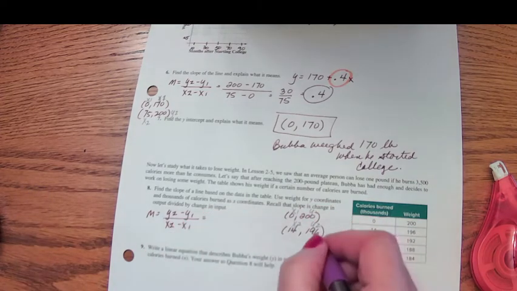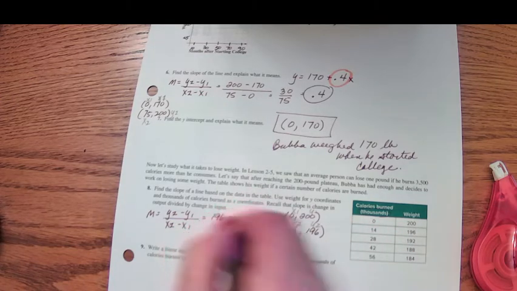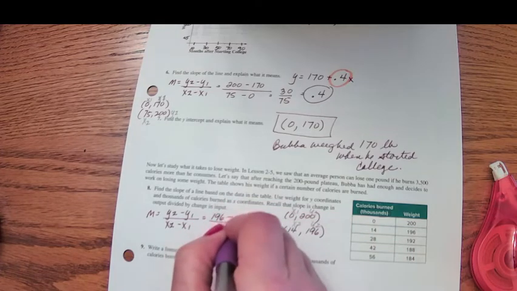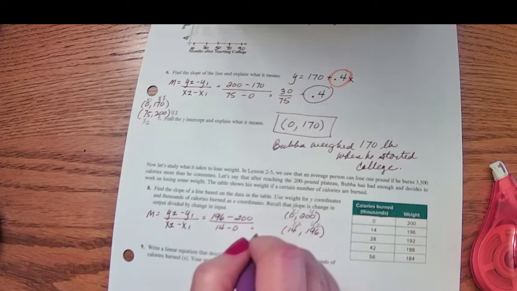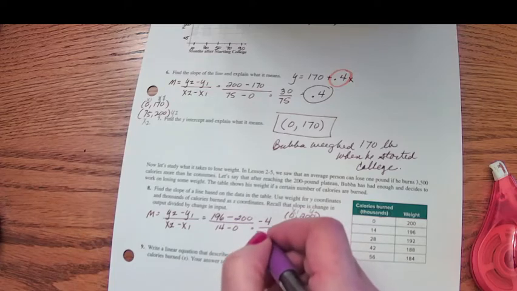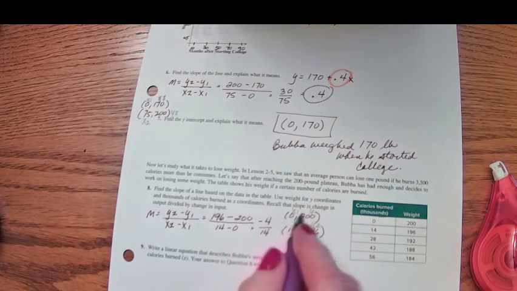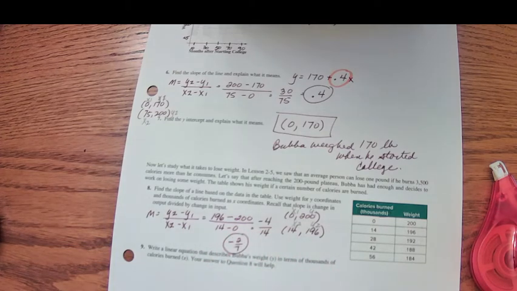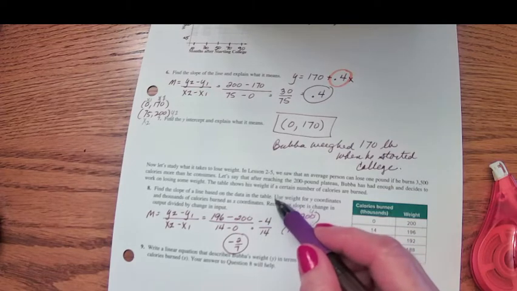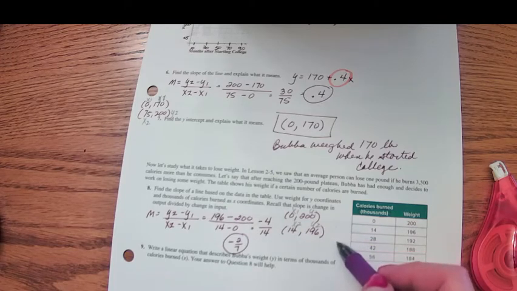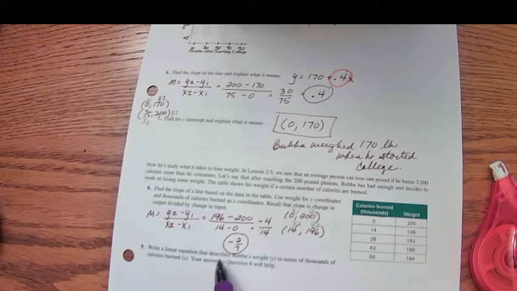So my slope is going to be 196 minus 200 over 14 minus 0. 196 minus 200 is negative 4, so negative 4 over 14. And negative 4 over 14 can be reduced to negative 2 over 7. So my slope is negative 2/7. Down 2 pounds for every 7,000 calories he burns more than he takes in.